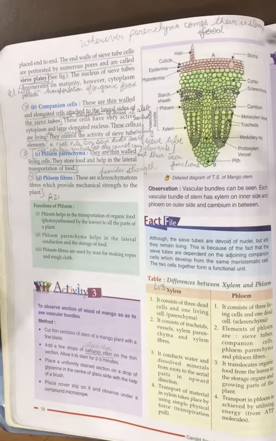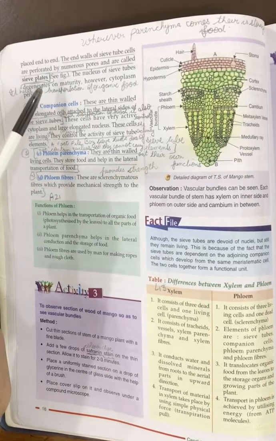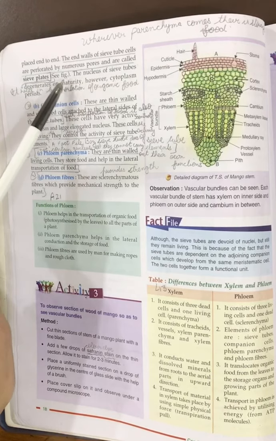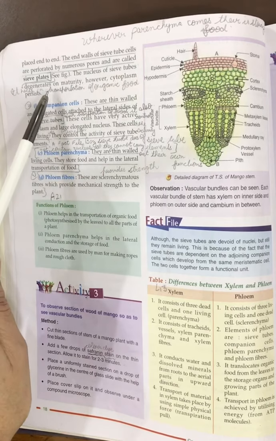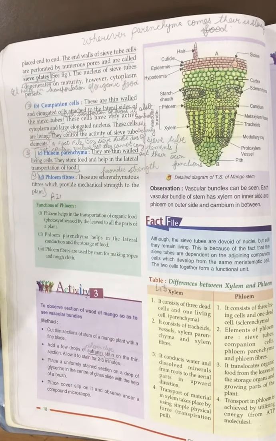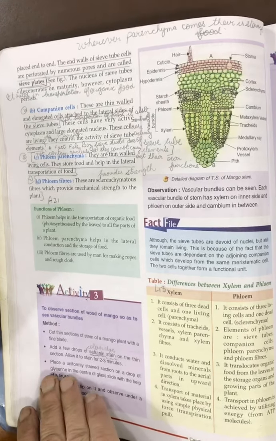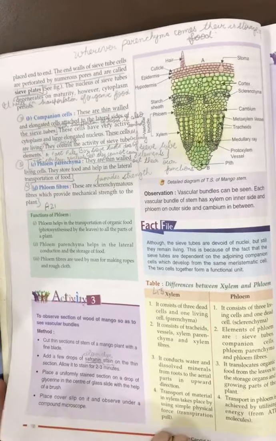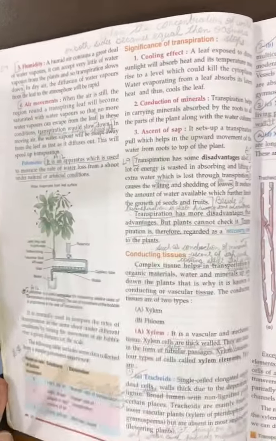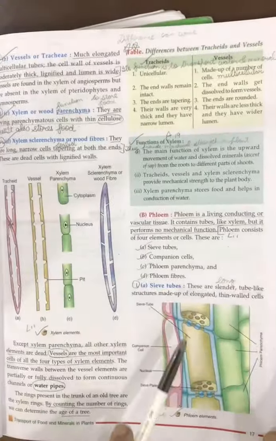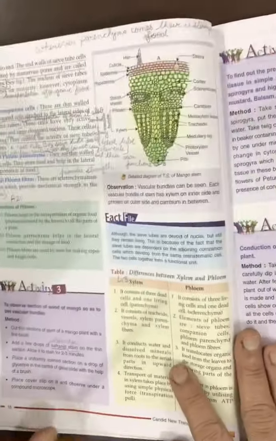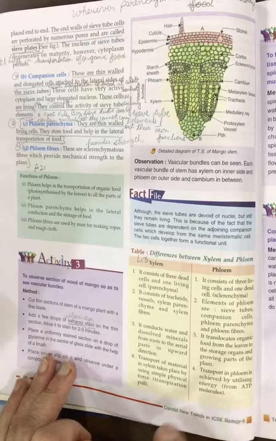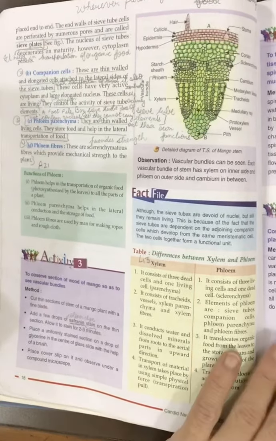The end walls of the sieve tubes are perforated by numerous pores and are called sieve plates, and the nucleus of the sieve tubes degenerates at maturity. However, cytoplasm persists. So here if you see the sieve tubes, they are perforated, they have pores, and these are called sieve plates, and there is no nucleus at maturity. The nucleus degenerates and the cytoplasm persists.